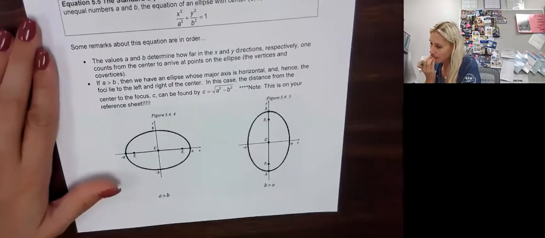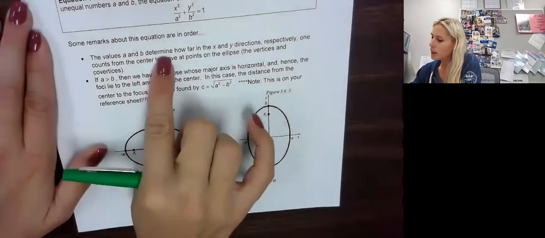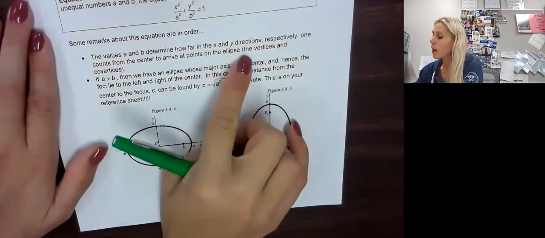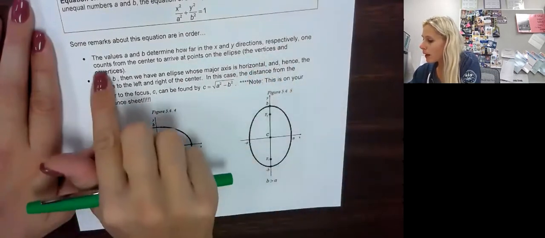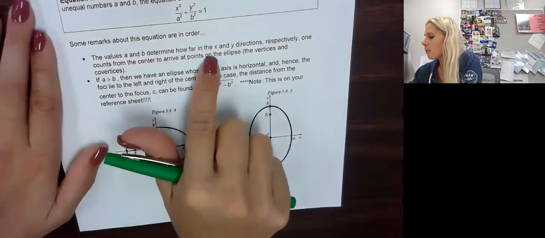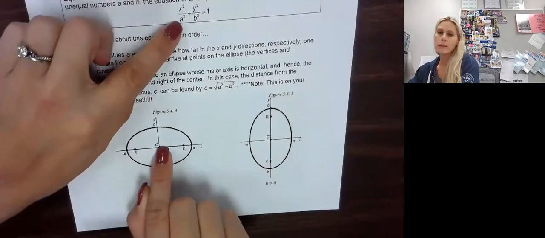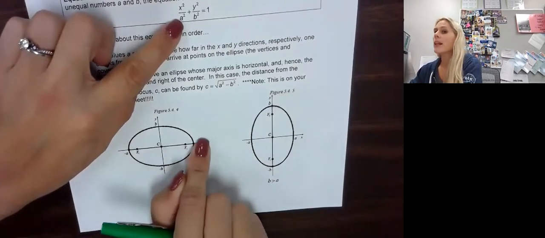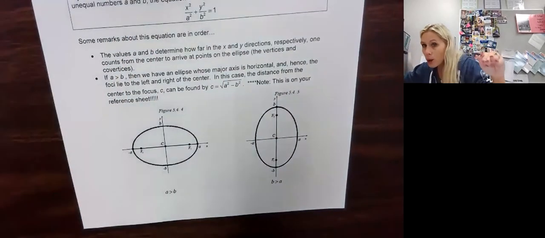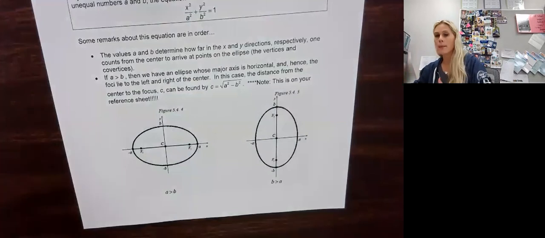All right, let's see what other notes they give us. The values of a and b determine how far in the x and y direction, respectively, one counts from the center to arrive at the points of the ellipse, right? So if this was 5 squared, it would be 5 away on the x, or the horizontal part of the ellipse from the center. Same thing, b is the vertical part.